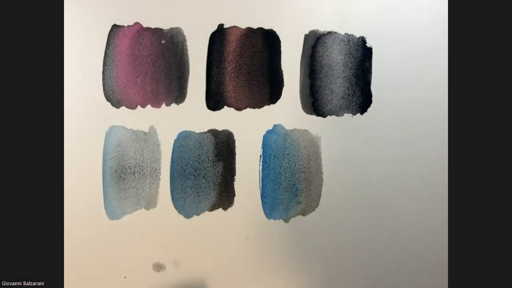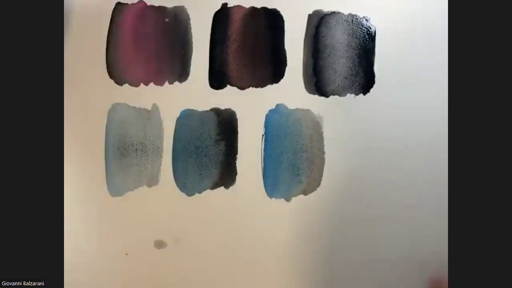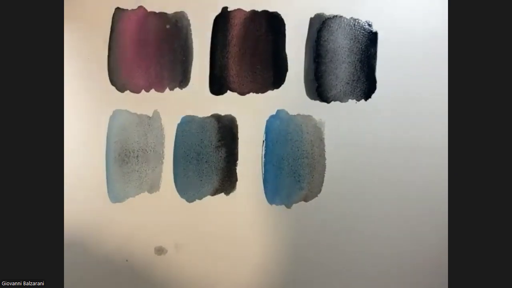One of the last combinations, John, that I prefer is the lunar black and ivory black, lamp black with the queen gold. I like this combination. Oops.